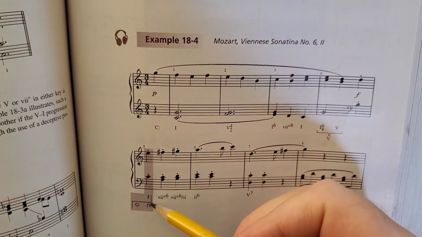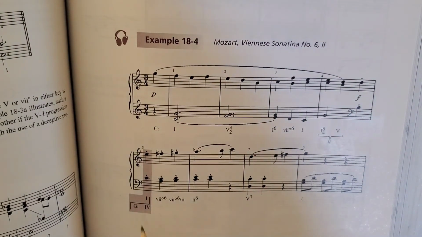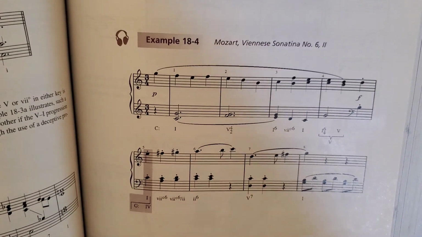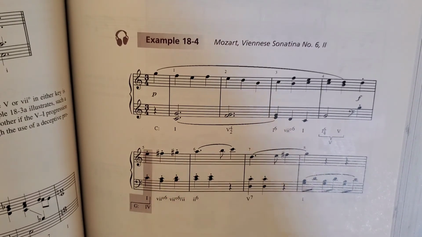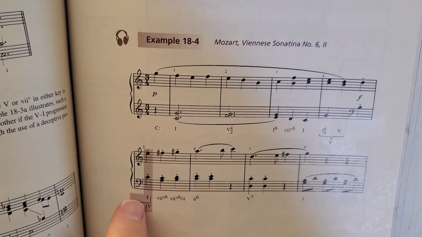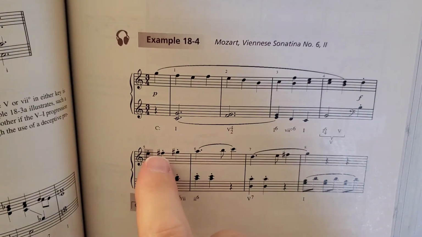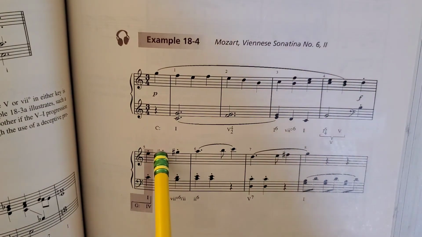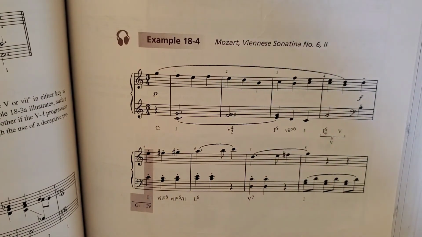You just make this symbol, and then you put the new key in there. The top part of it's in the old key, and the bottom part is in the new key. All the Roman numerals that follow are now in this new key. So it's like a transition point. And I think you would agree that you don't really hear the modulation happening here. You really hear it starting to form where you hear the F sharp, because the F sharp is outside the key signature.